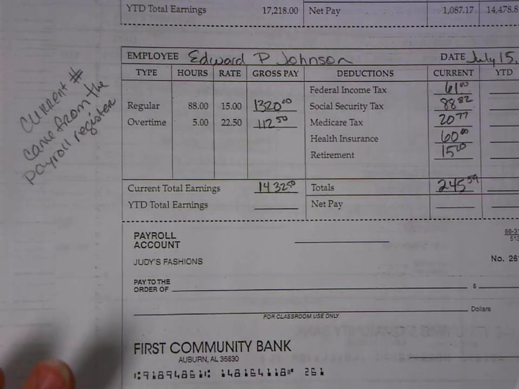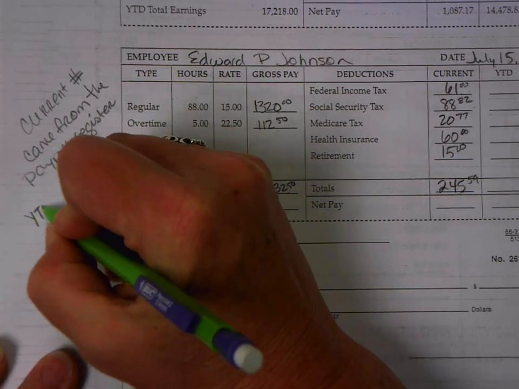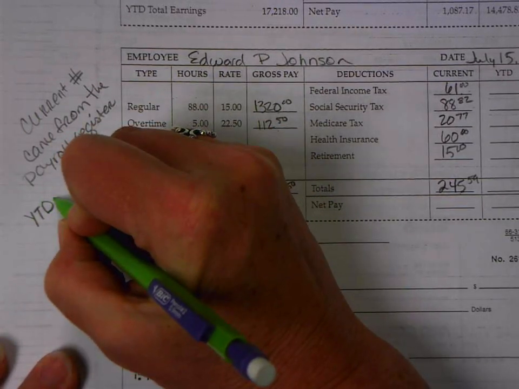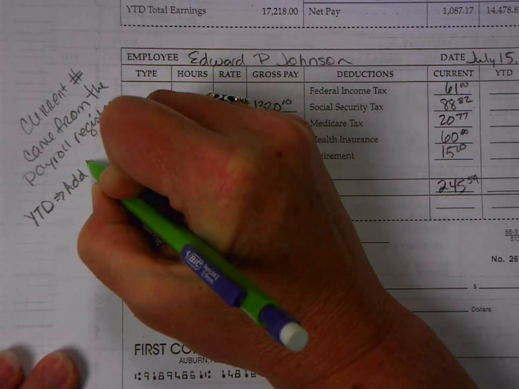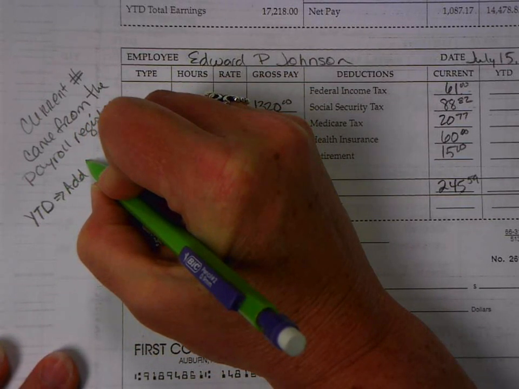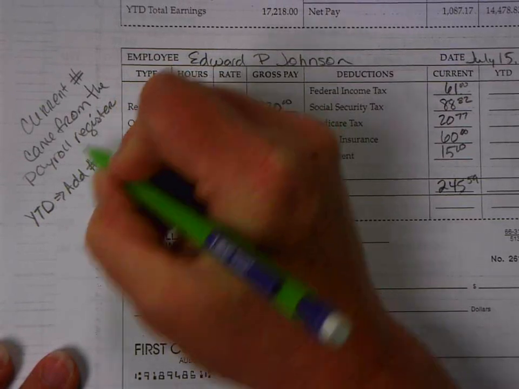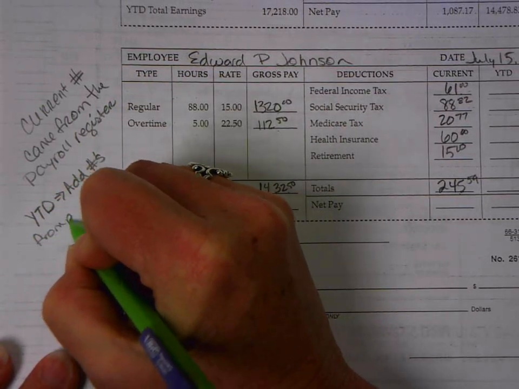Okay, and then for the year to date, you've got to add numbers from the previous pay.